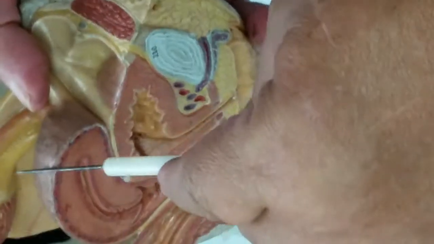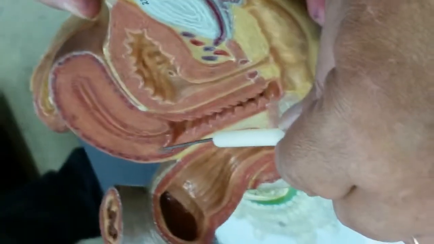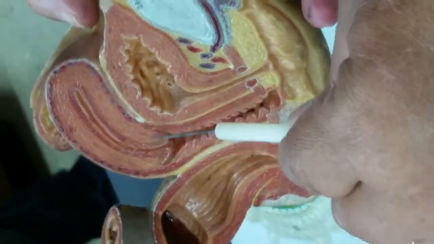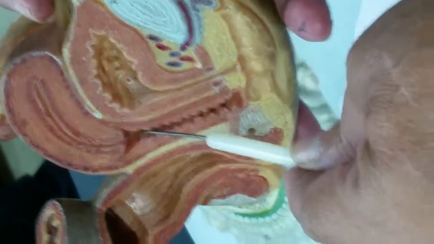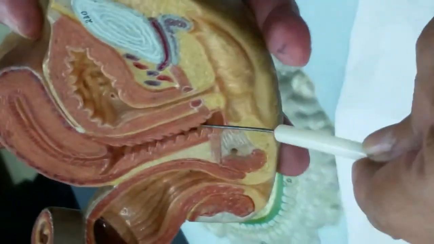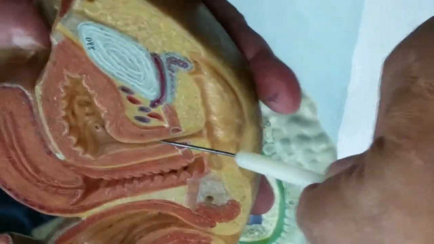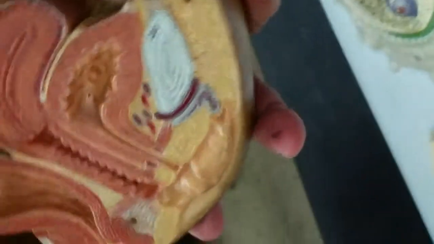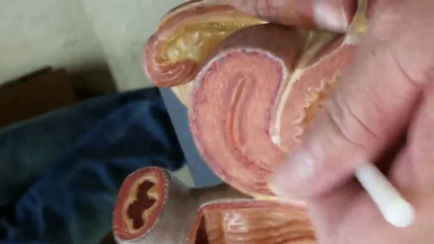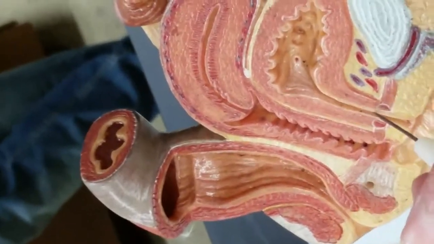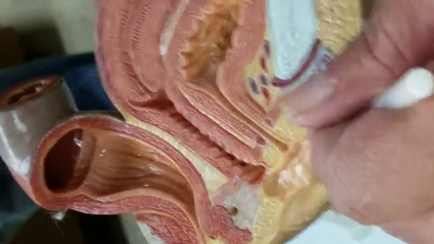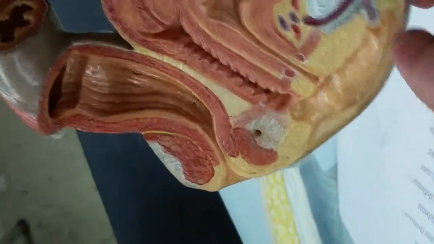So again, here is your uterus, and the lips or the neck is called what? The cervix. This long tube is the vagina, and this is the urinary bladder with the urethra. You notice that the urethra in the female is very short. That's why they have problems with UTI. The male urethra is very long. So here's the urinary bladder. That's the urethra. And again, you have the two lips, labia minora and labia majora.